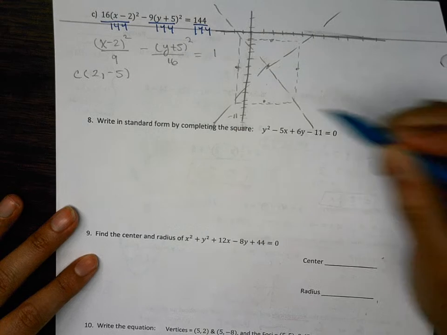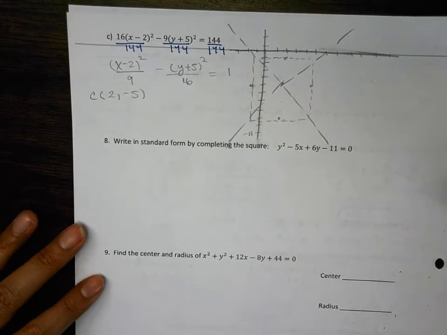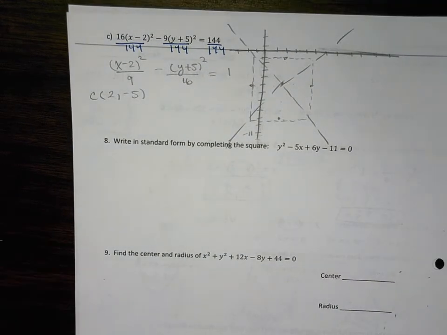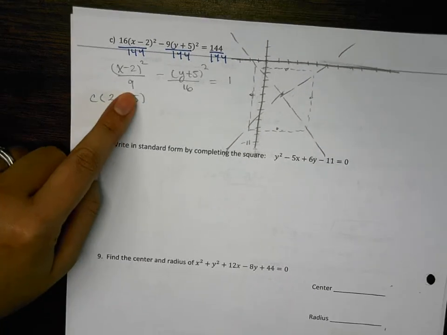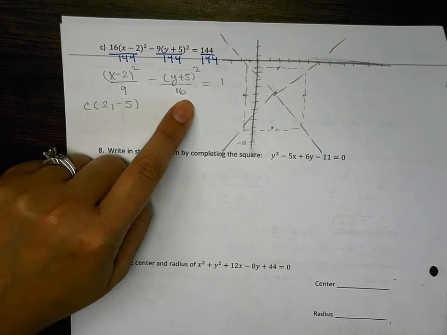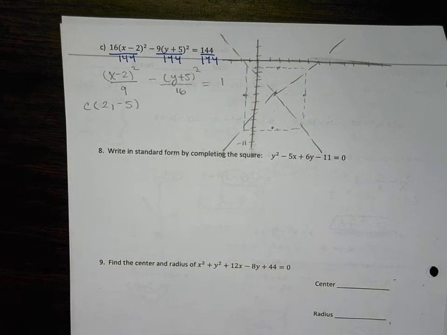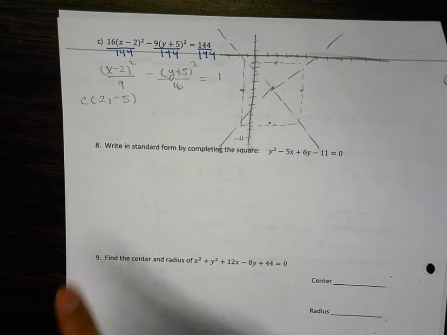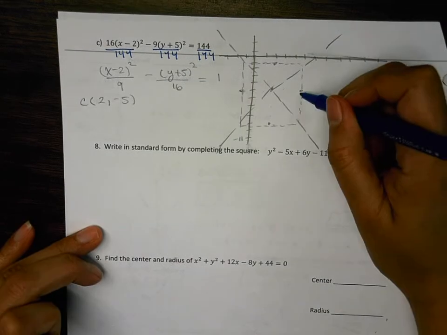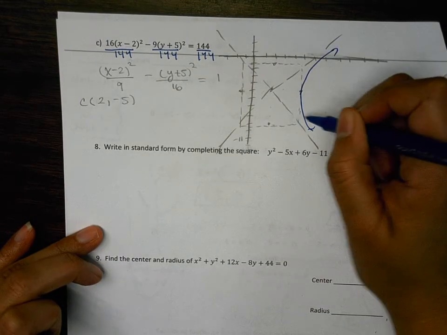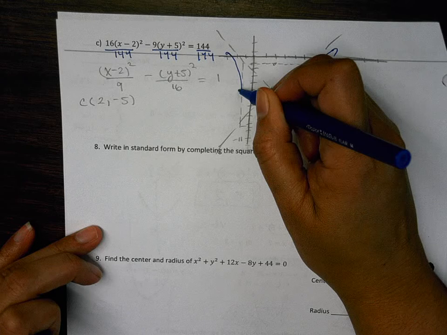Okay. We have all of this. Which direction is it opening and why? It's opening left and right. Now kids will say, no, it should open up and down because 16 is bigger. Do we care about what's bigger in a hyperbola? No, it's all what comes first. X comes first, so it's right and left. Which means what about the foci? Which direction are the foci going to run? It's also going to be left and right.